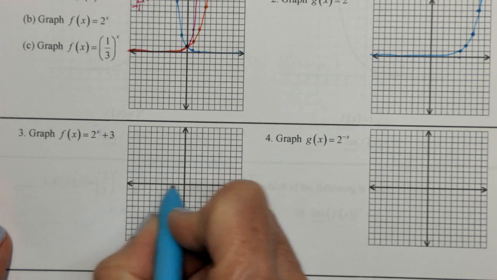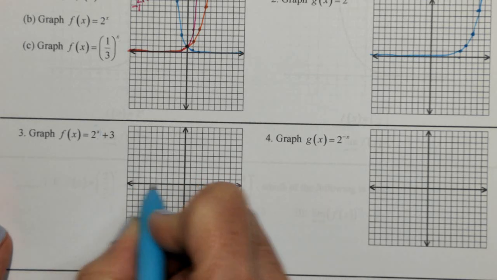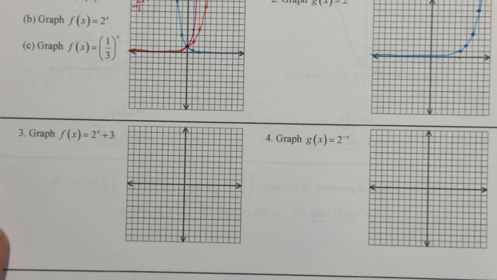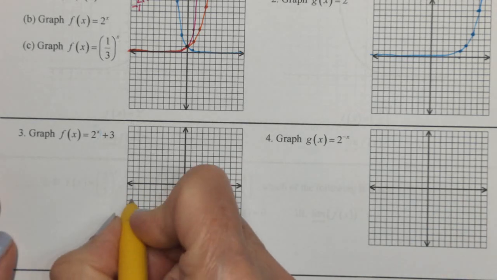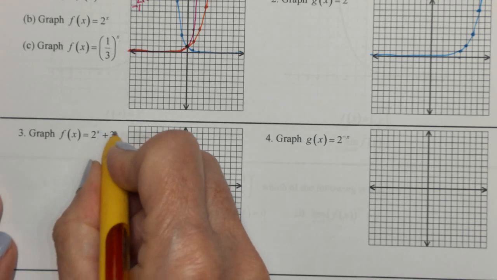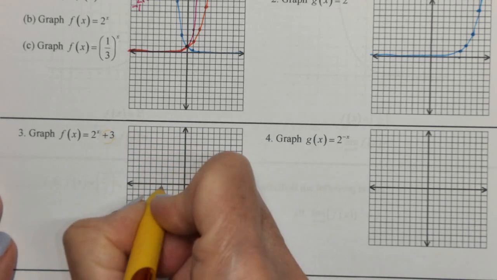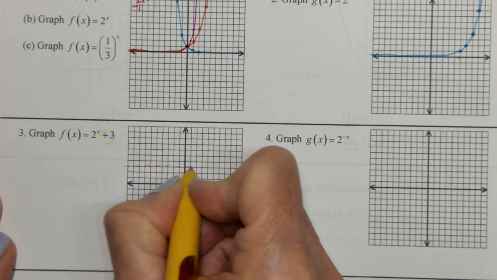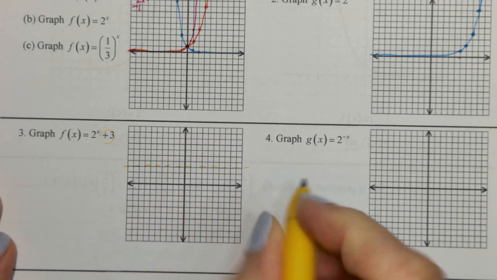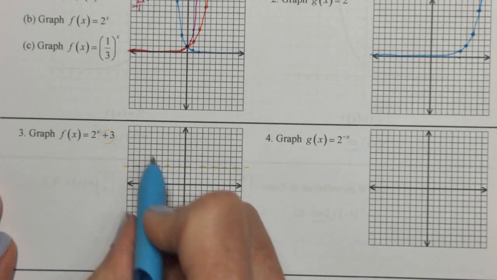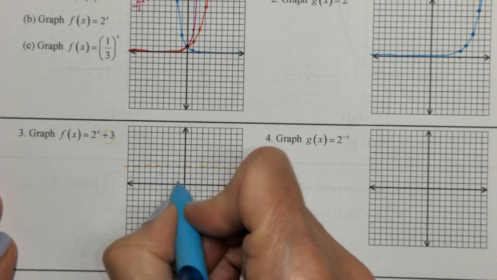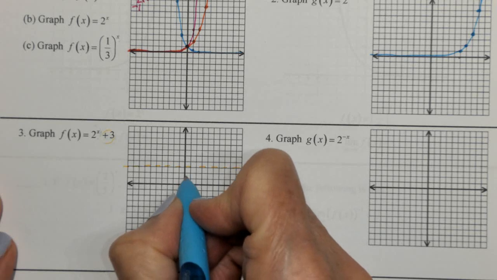So I did have a horizontal asymptote of the x-axis. Now my horizontal asymptote will be up 3 units. Sorry about that. I was going through this point, 0, 1.